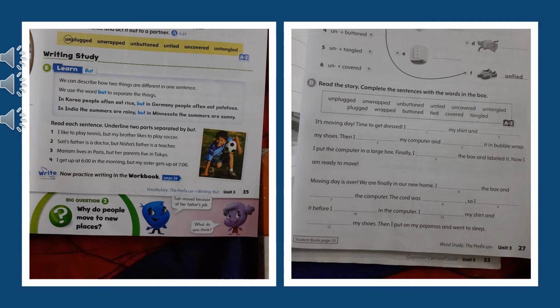What is B? Untangled. Write down untangled in the blank and see where untangled is written in the numbers. It's written in number 5. Un plus tangled. That makes untangled. Okay? So you will write untangled in the blank and you will write number 5 with B. Where the dot is given, you have to write 5 over it. You will not match with the help of lines.